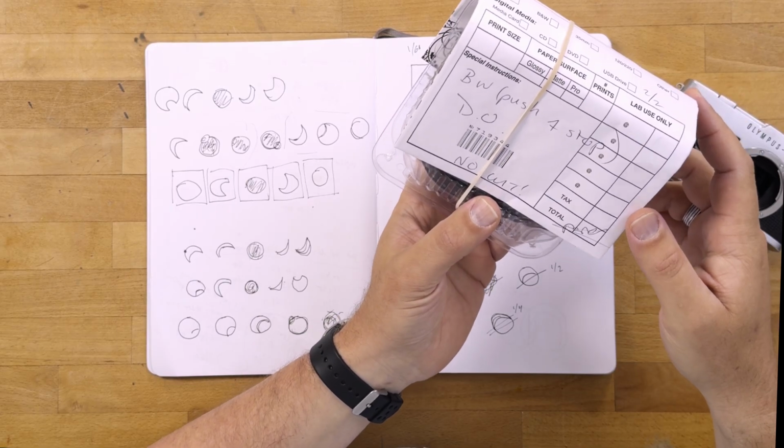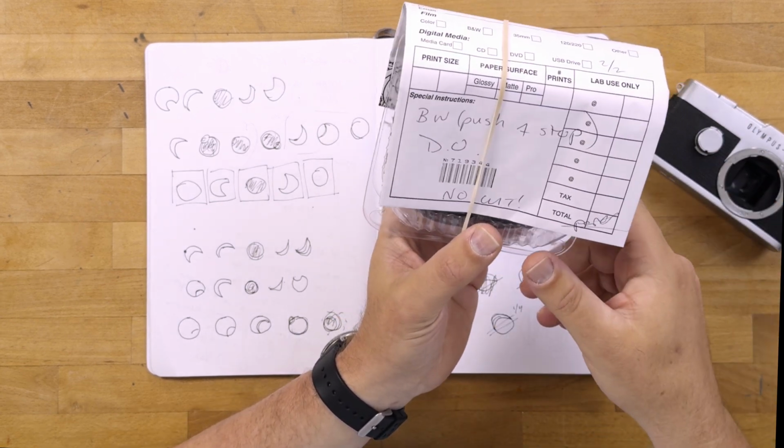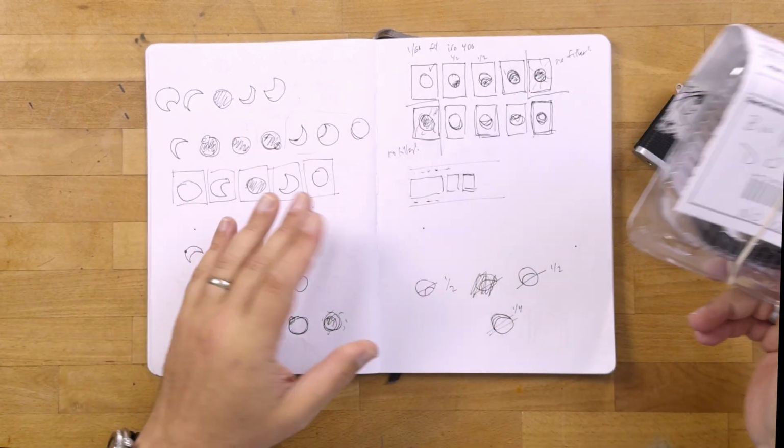One is I actually underexposed my photos by a stop on the roll of film where I was shooting the sequence of the eclipse. And I only realized it a couple photos in, and at that point, I didn't want to change it because I wanted them all to look the same. So fortunately, there's a fix when you underexpose your film, which is that you can push it in development. I had them push it a stop, and it says here, BW push one stop. So they did do that at the lab. So hopefully that's okay.